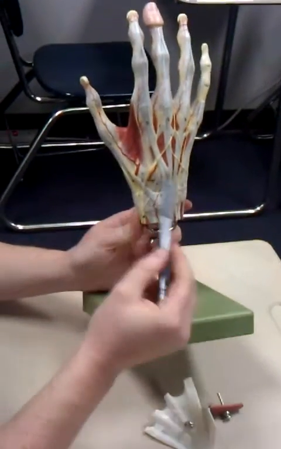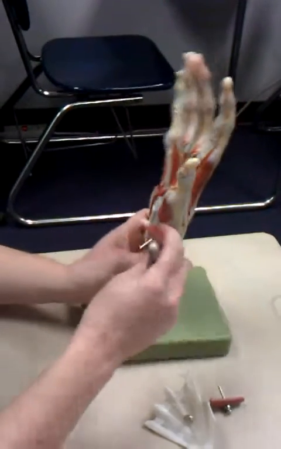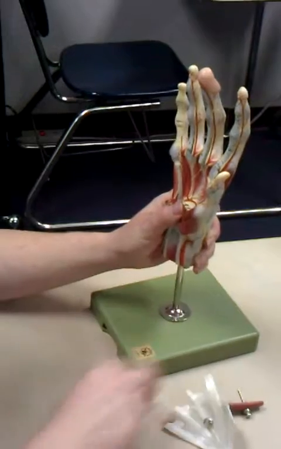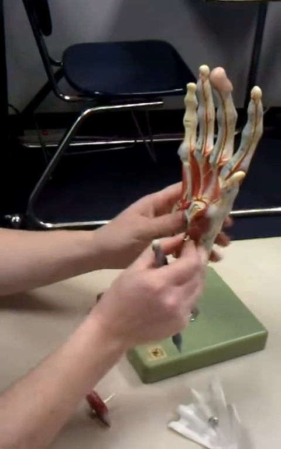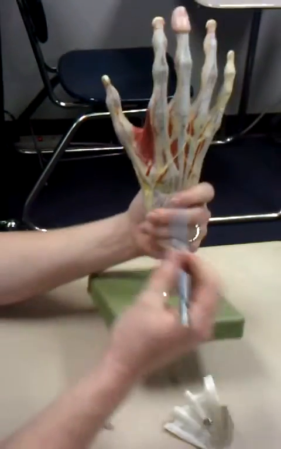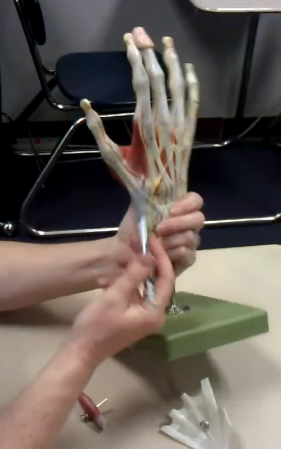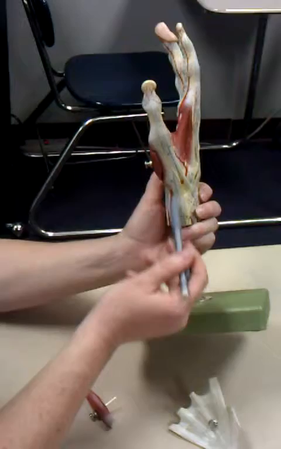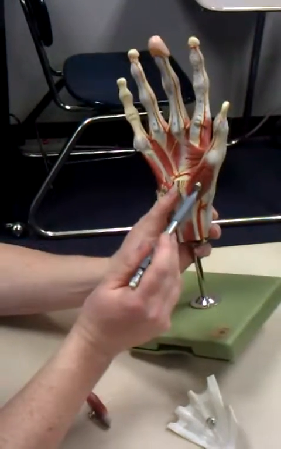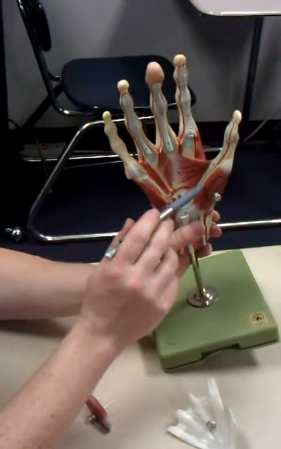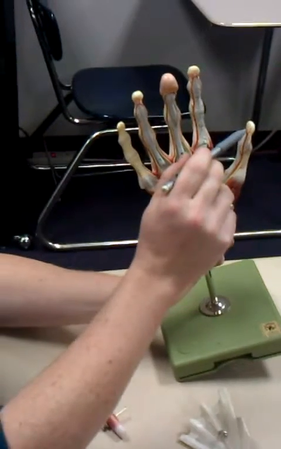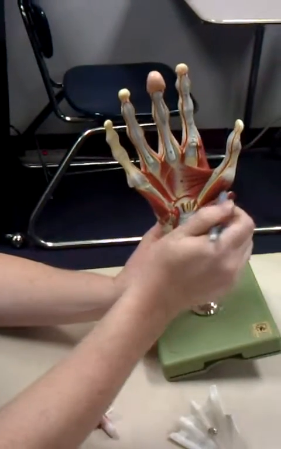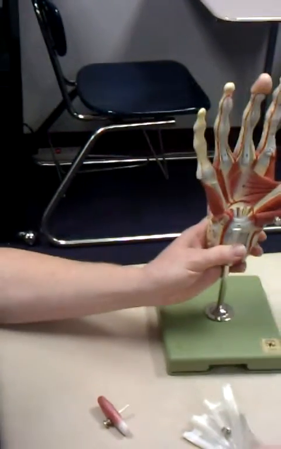As we work our way around the thumb, we're going to go around the world on the thumb here. You don't go there, you go there. We start with, on the back side, first dorsal interossei, extensor pollicis longus, extensor pollicis brevis, abductor pollicis longus, abductor pollicis brevis, flexor pollicis brevis, flexor pollicis longus, adductor pollicis, opponens pollicis. So that's it for the hand.